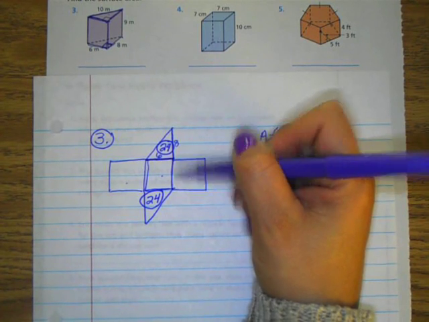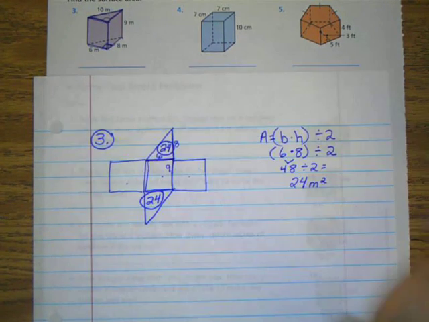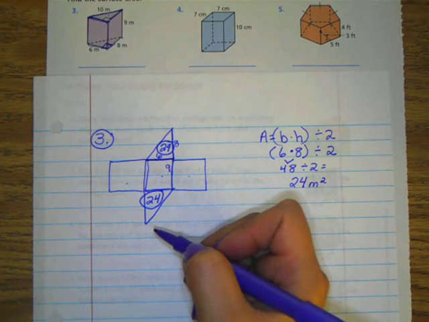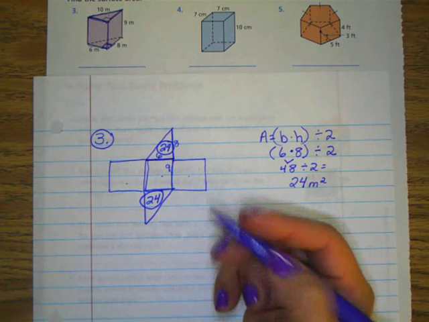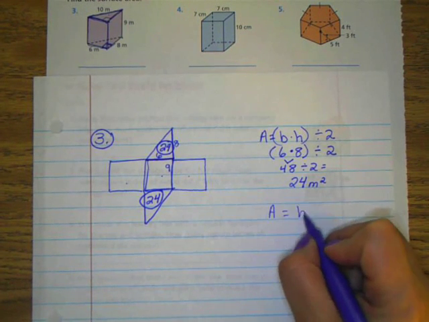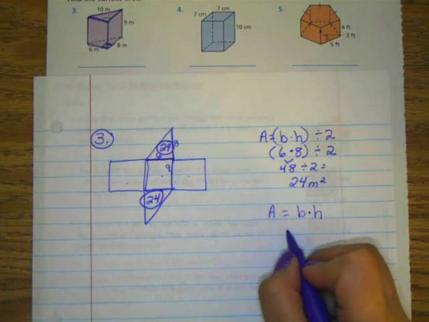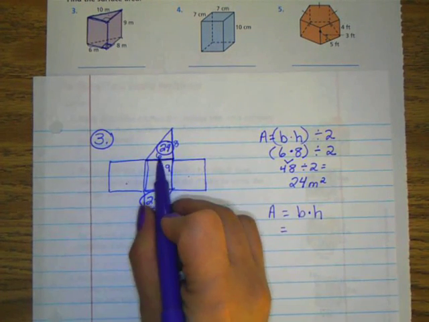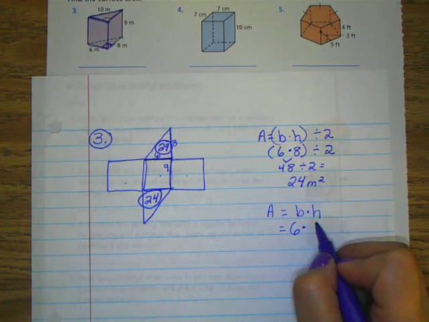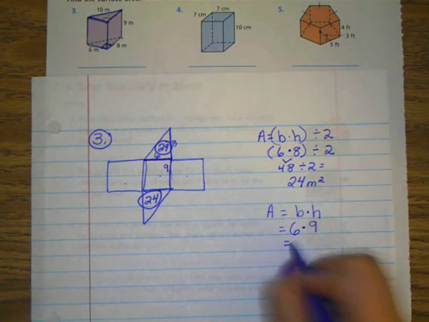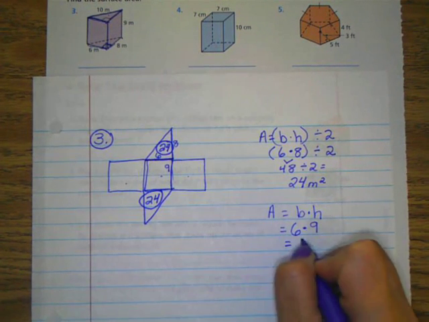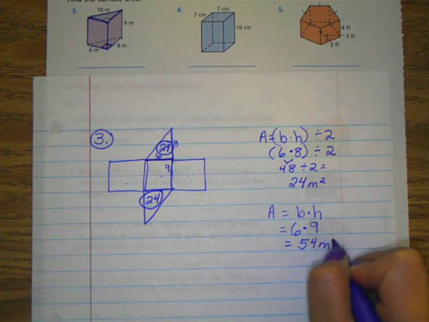So how do I find the area of a rectangle? Just say it. Only like 5 of us know? Okay, so I know area is base times height. And in this case, my base is 6. And my height is 9. And who can tell me what 6 times 9 is? 54. Ariana? 54 square meters, right? So I'm going to write that 54 right in the middle.